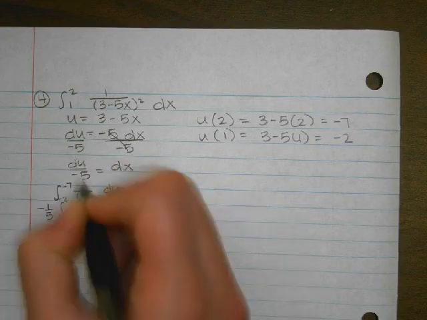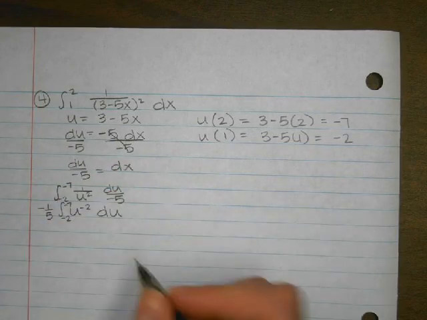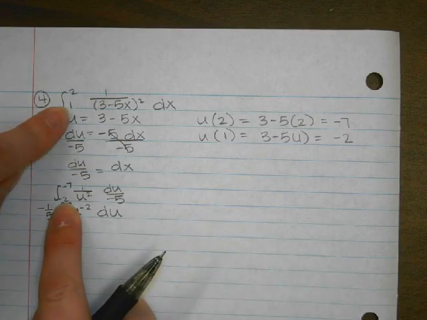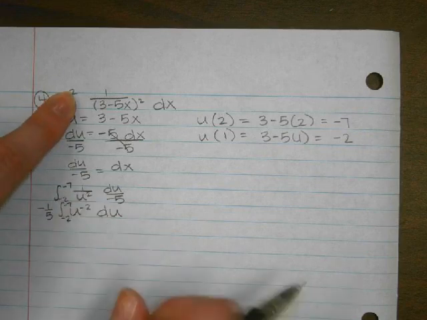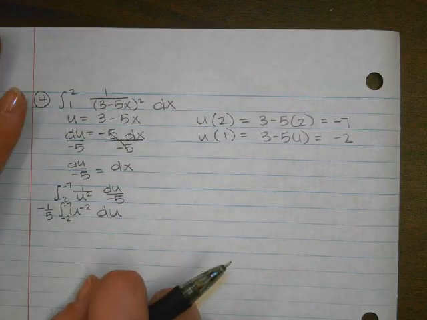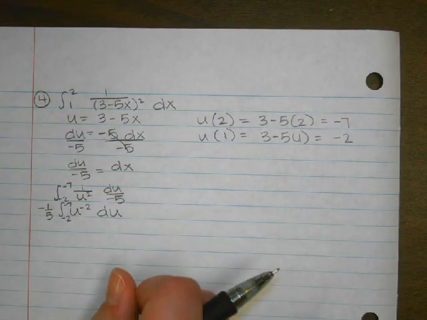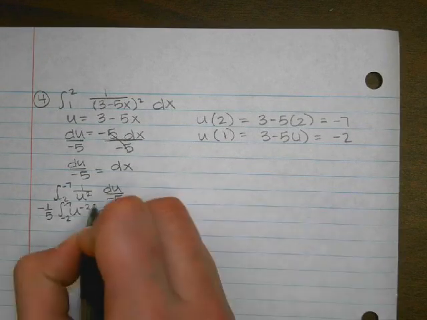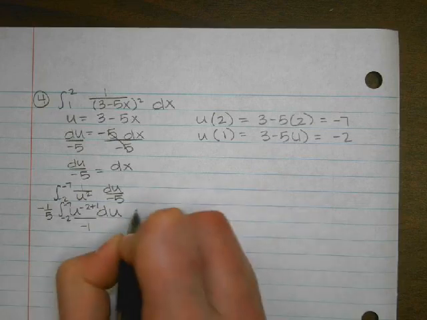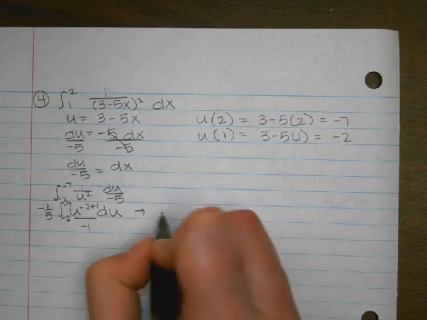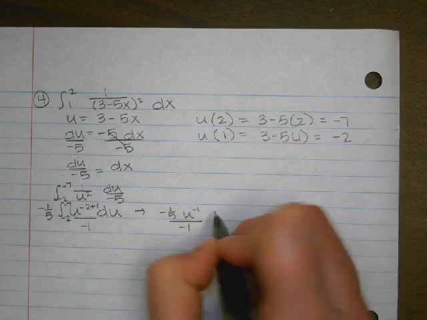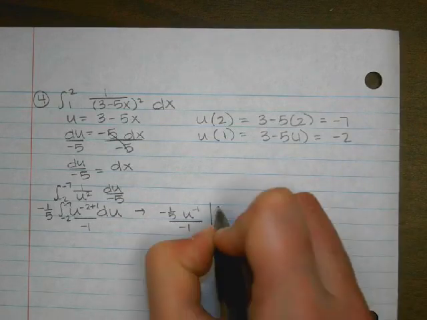And it is not my job to put these from smallest to biggest for my lower bound and upper bound. I keep the numbers in the same place where they correspond. So the 1 became negative 2, the 2 became negative 7. It's okay that they're kind of backwards. The problem will work itself out, so I don't have to worry about them being bigger or smaller. So now I can go ahead and use my rules. I'm going to add 1 to the exponent, so negative 2 plus 1 means I'm dividing by negative 1. So that means I've got negative 1/5 u to the negative 1 divided by negative 1, and that's going to be evaluated from negative 2 to negative 7.